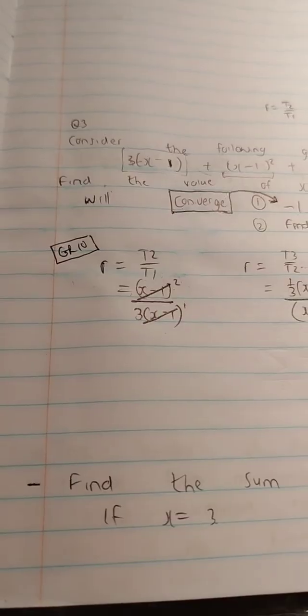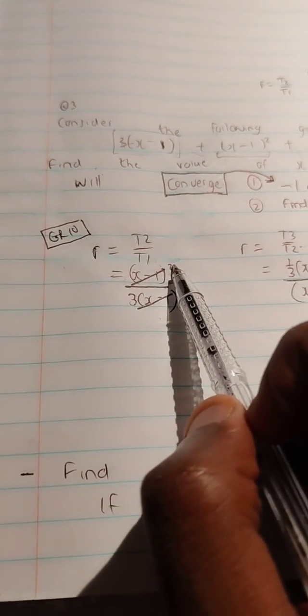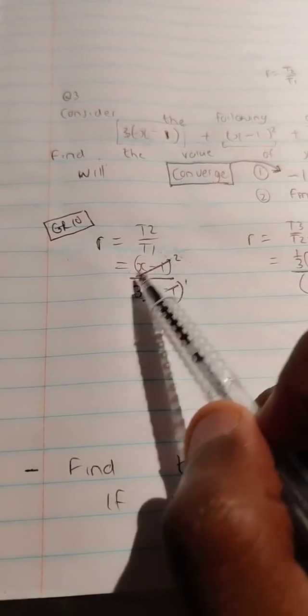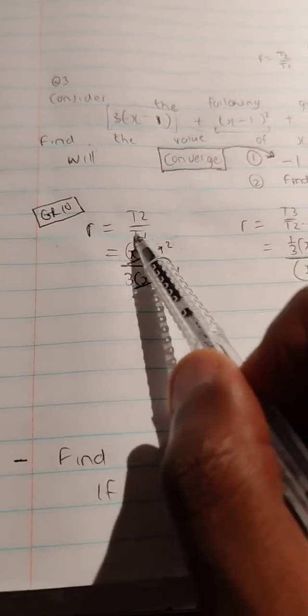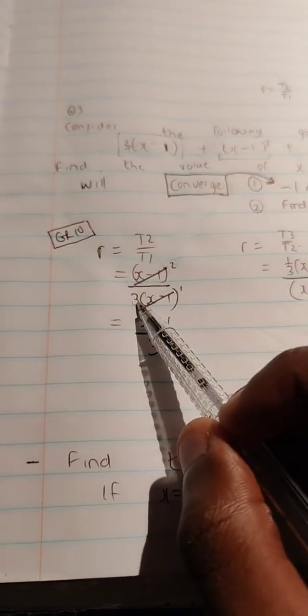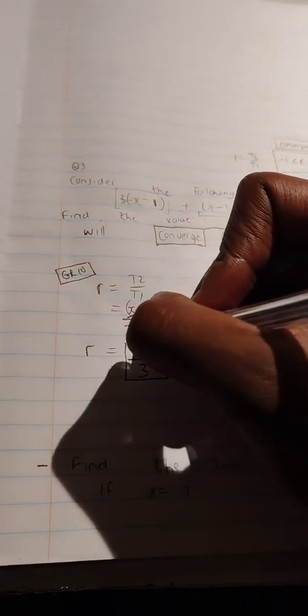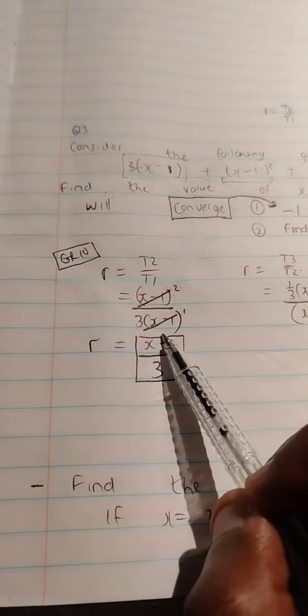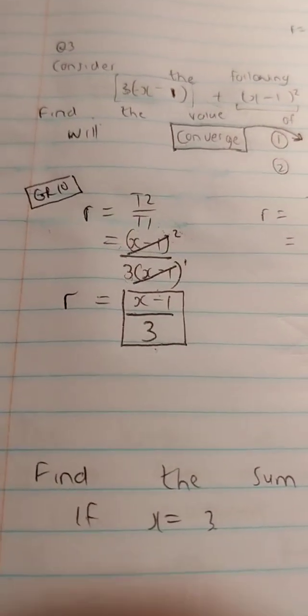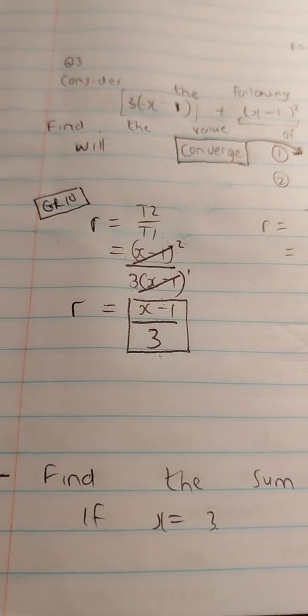Does that make sense? The x minus 1s, because they are in brackets. Then, because there's 2 x minus 1s, the one at the top, when I cancel with this one, there's only 1 x minus 1 left at the top. But what about at the bottom? At the bottom, there's only 3 that is left behind. Because 3 was in the denominator, it is alone left behind. So my R value in terms of x is going to be x minus 1 over 3. Okay, does that make sense?